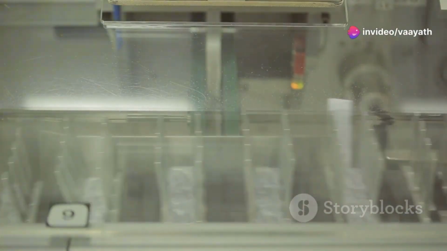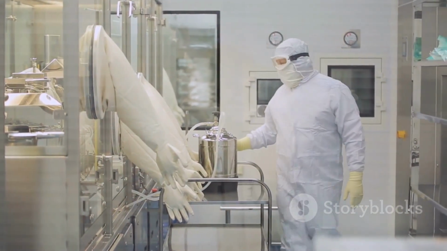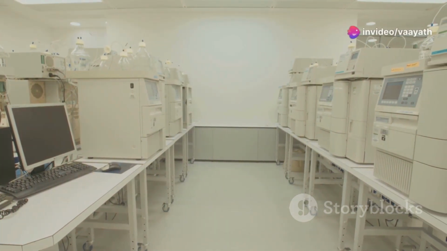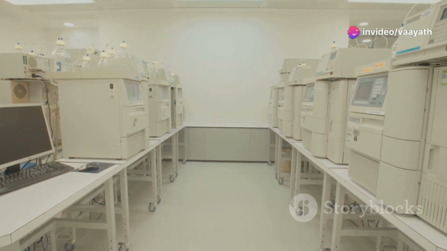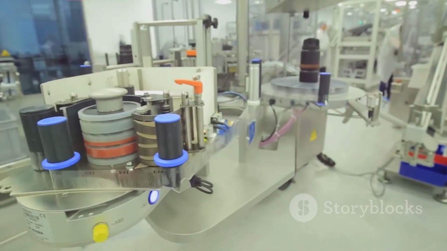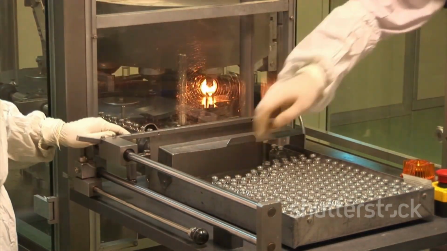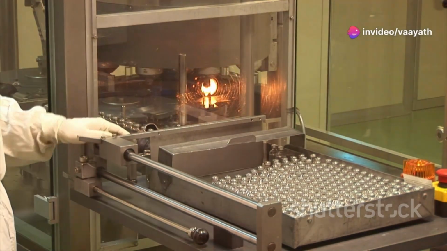Section 11. Conclusion: the enduring importance of media fill validation. In the realm of pharmaceutical manufacturing, sterility is non-negotiable. Media fill validation, though a complex and resource-intensive process, is an indispensable tool for ensuring the sterility of injectable medicines. It provides assurance to manufacturers, regulatory bodies, and most importantly, to patients, that the medicines they rely on are safe and free from harmful contaminants.